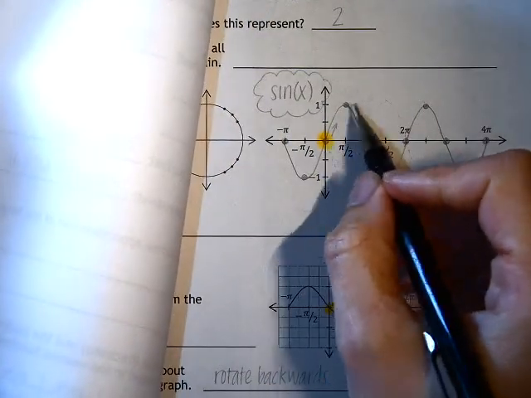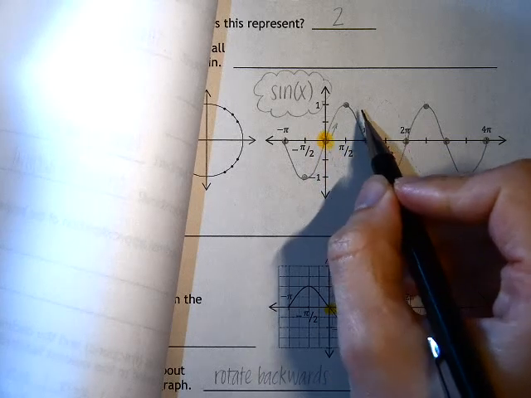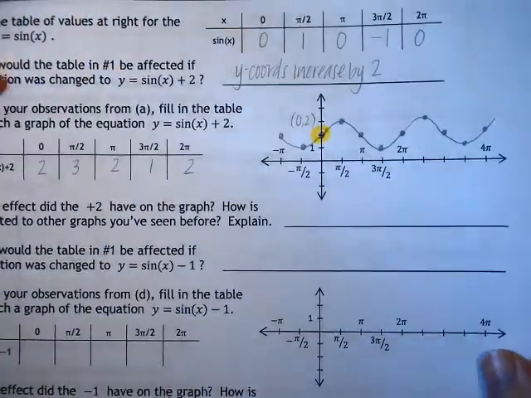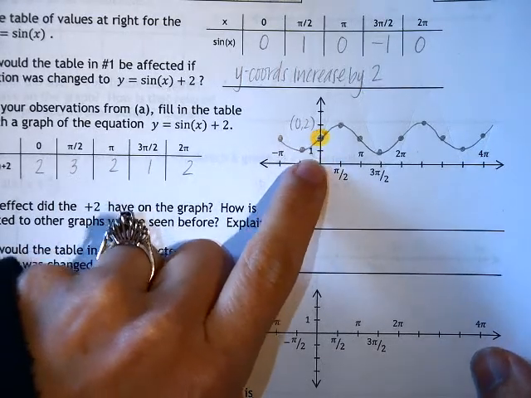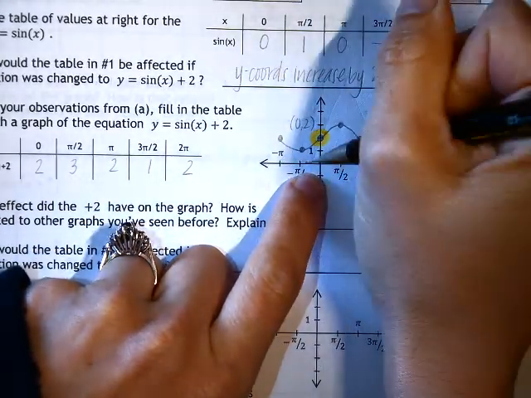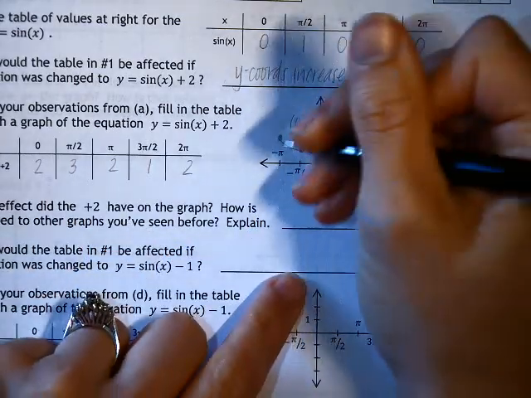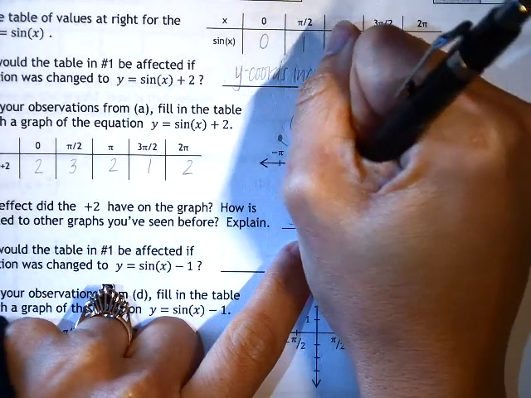So I can tell that while the shape is still the same, it goes up and down and up, that whole thing hasn't changed, but the location of the starting point definitely shifted. It used to be at 0, 0, and now it's at 0, 2, which means it shifted the graph up 2.